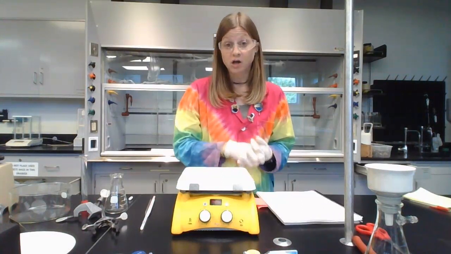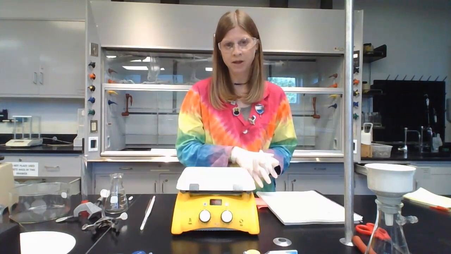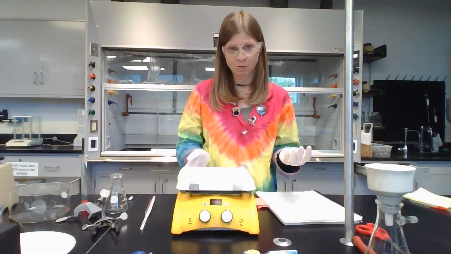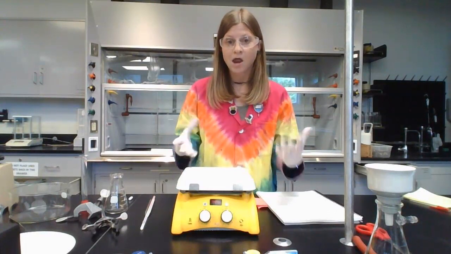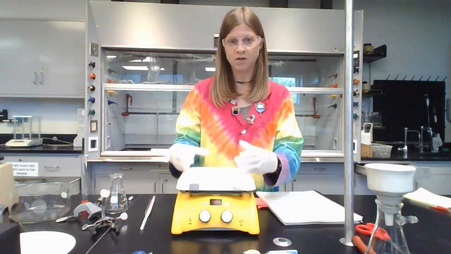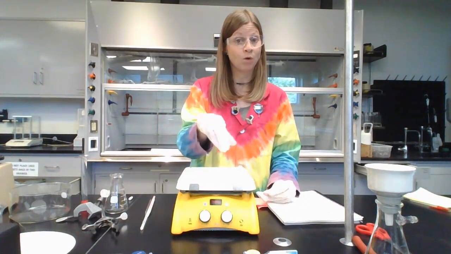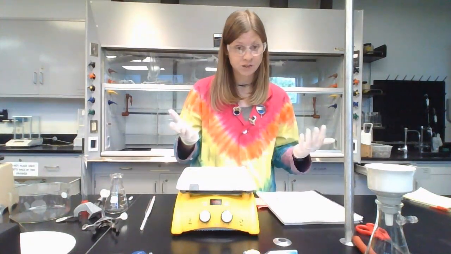So starting off, when we heat things in organic chemistry, we don't get to put them directly on the hot plate because most organic chemicals are flammable. So we don't want them super close to the heat source. Instead we make a water bath, and we put the water in the container on the hot plate, and then we submerge our solution that we need to warm into that water bath, giving it that buffer where it's not directly touching the heat source.